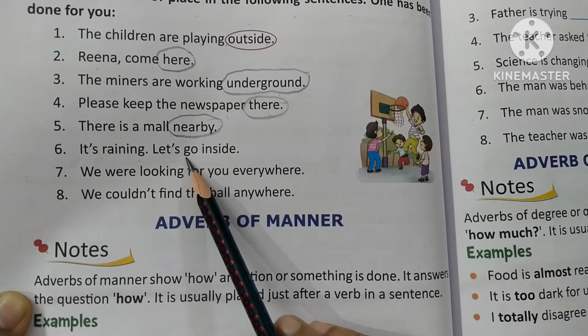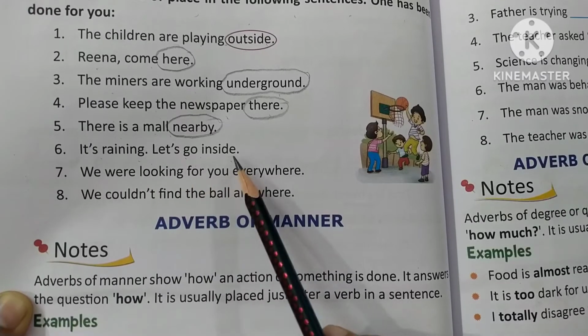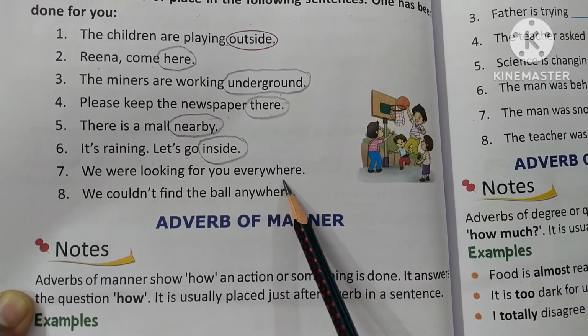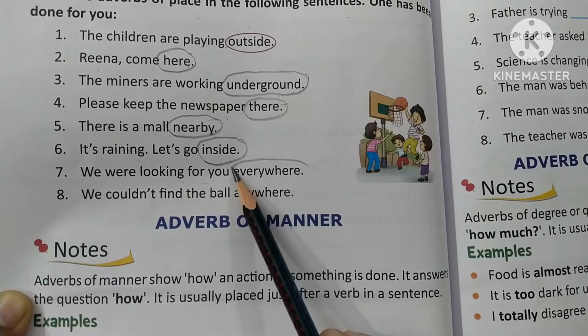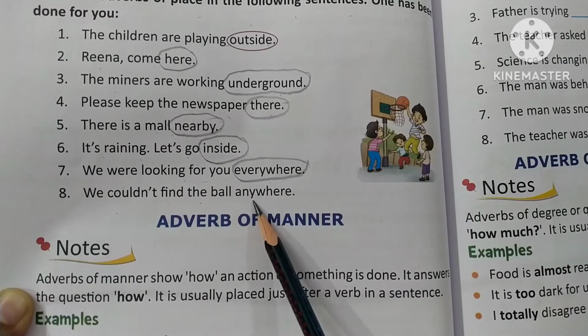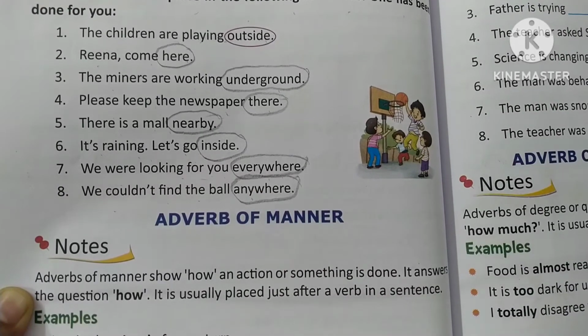It's raining. Let's go inside. It's raining. Where should we go? We should go inside. We were looking for you everywhere. Where were you looking for me? We were looking for you everywhere. We couldn't find the ball anywhere. We couldn't find the ball anywhere is the adverb of place.